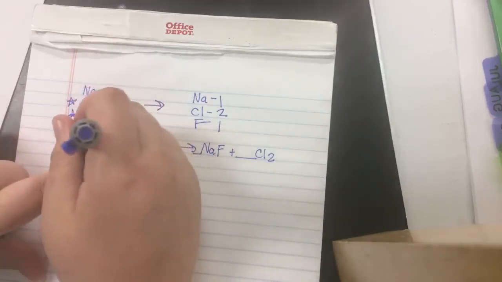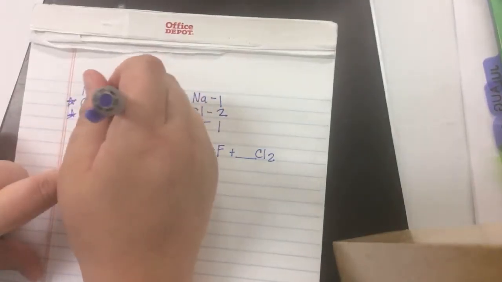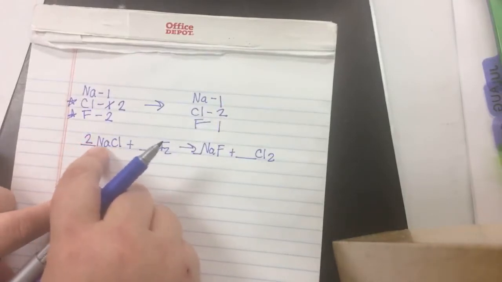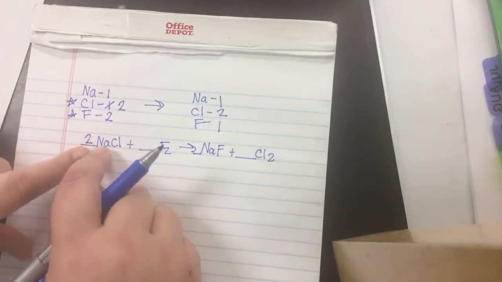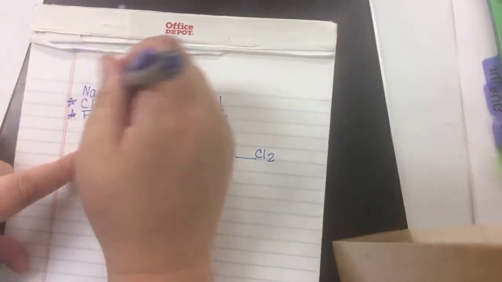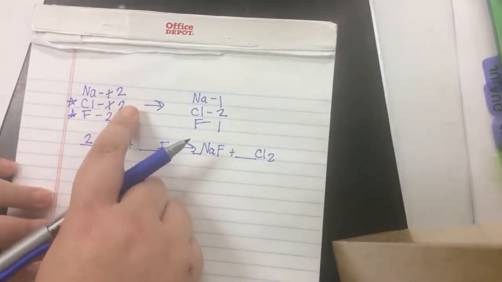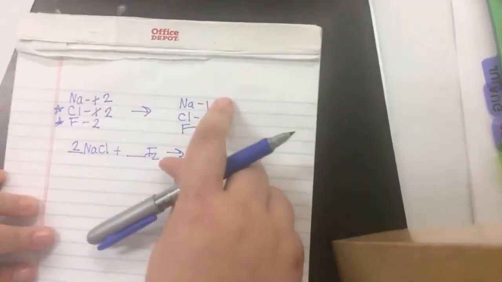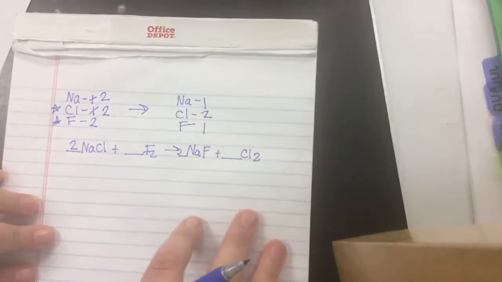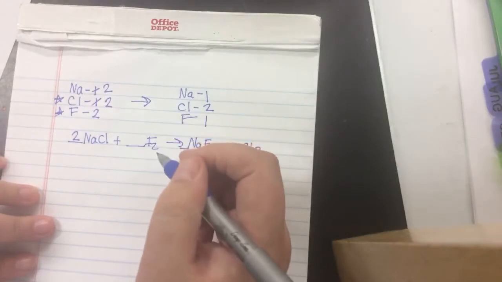I need to put a coefficient of 2, and that makes the chlorine atoms change to 2 atoms, because remember that coefficient gets distributed to everything. So that means we got to change our sodium as well. We no longer have just 1 sodium. Now we have 2. All right, so that's 2 sodium, 2 chlorine, 2 fluorine, 1 sodium, 2 chlorine, 1 fluorine. All right, so our chlorine is balanced, but now everything else is out of whack. Let's keep going. This is okay. This is how we do it.